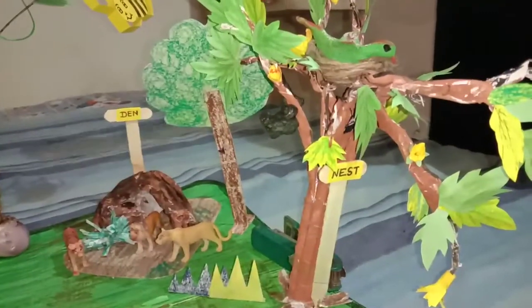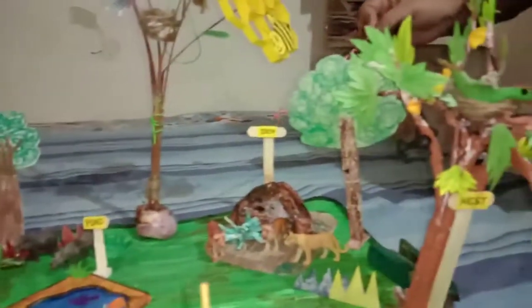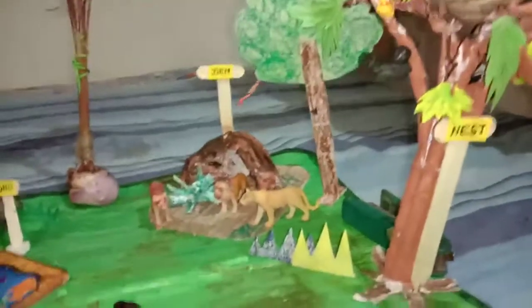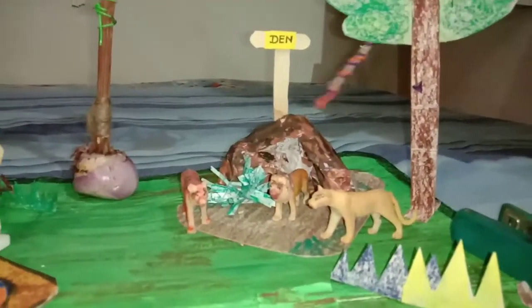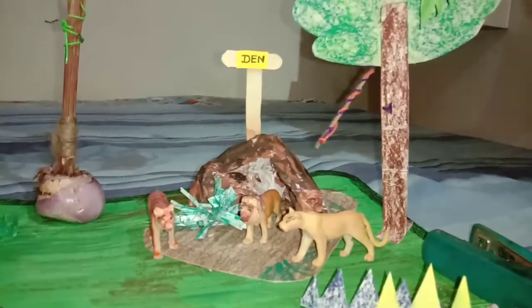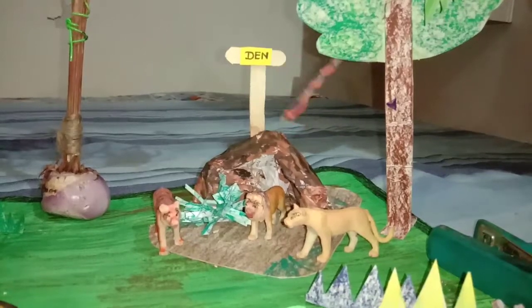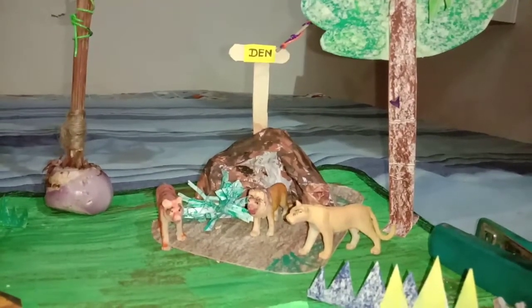Let us see some natural shelters of different animals. Here the shelter you can see is a den. In this den, the lion or the tiger stays. This is actually found in cave-like structures, or we can say a cave. So it is called a den.